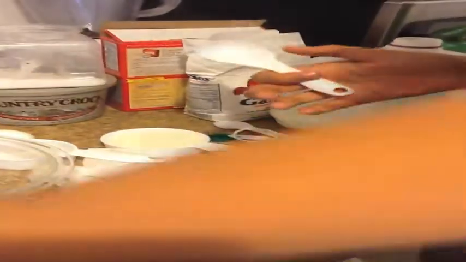A tablespoon of this stuff. You see that stuff? It's going to be this much sugar.